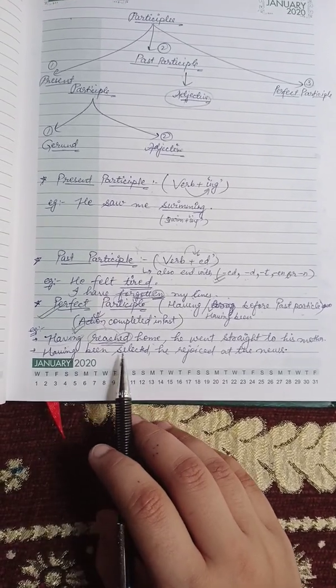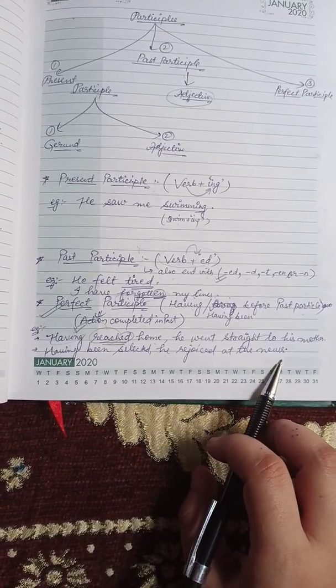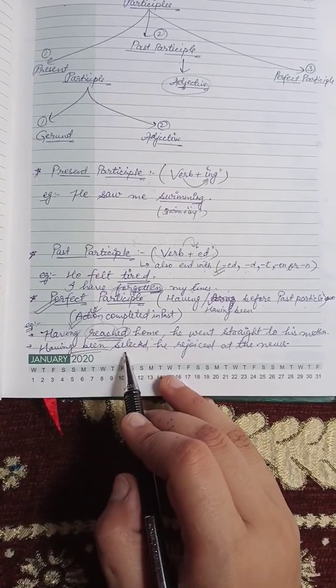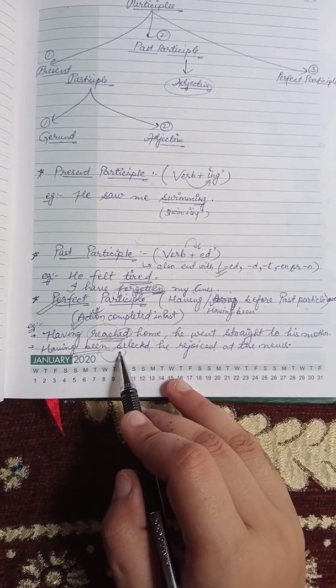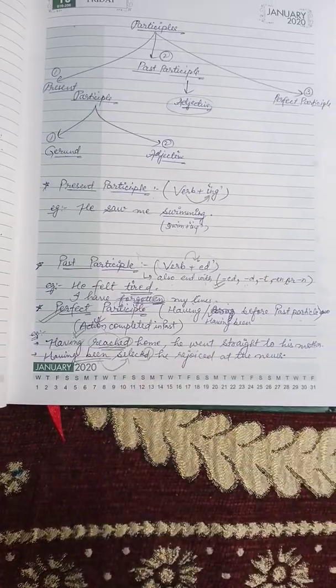Second one is having been selected, he rejoiced at the news. Here what I have used is having been before selected. Select is our verb, with that I have added ed.